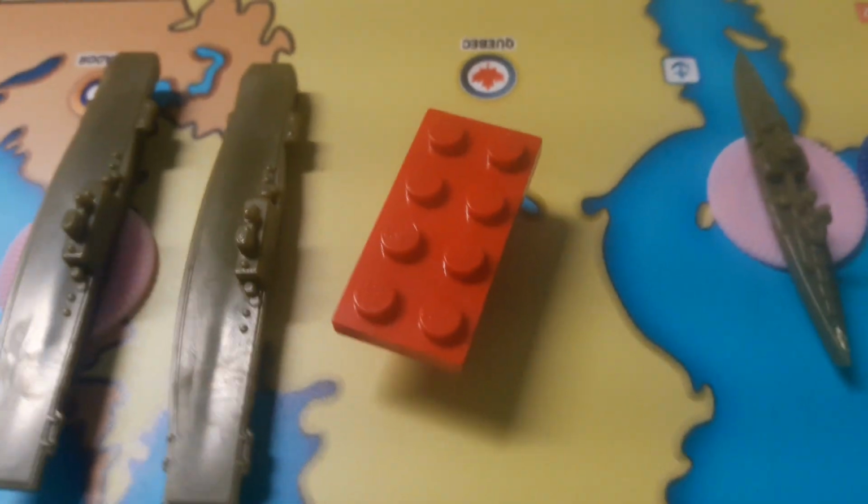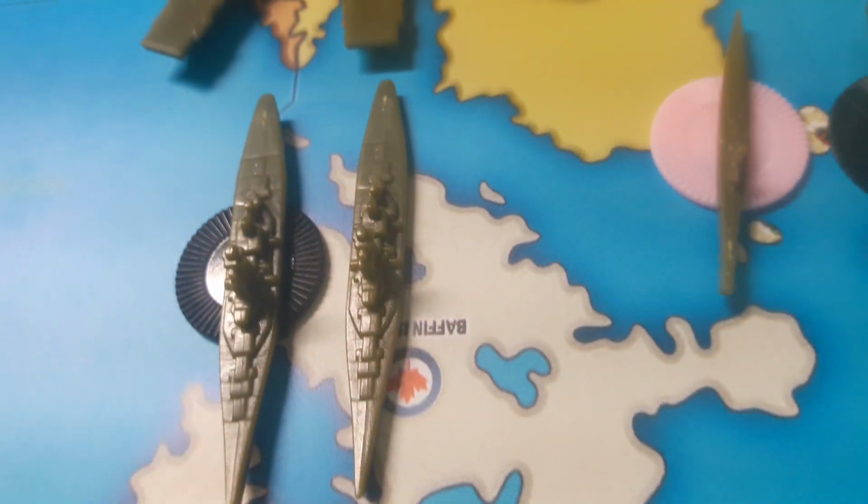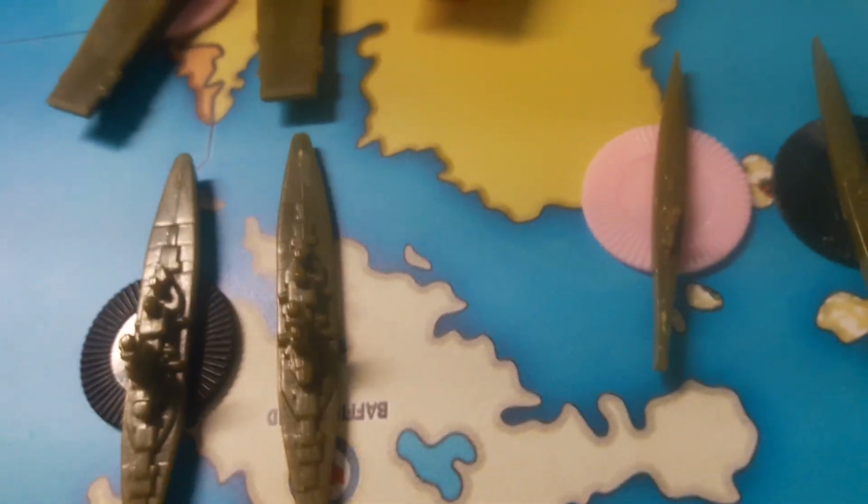Next, I've got just the regular fleet carrier. It's just a carrier without a chip. And then my heavy carrier will be a carrier with a pink chip underneath. As far as battleships go, I'll just have the regular battleship without a chip and the heavy battleship with a black chip underneath. Okay, I think I got most everything I need to do.